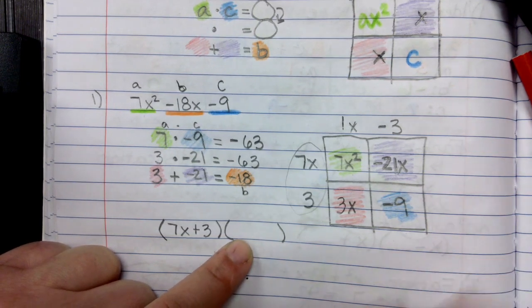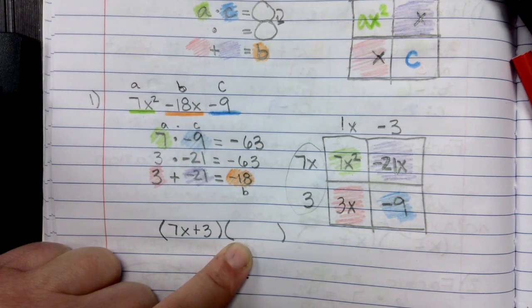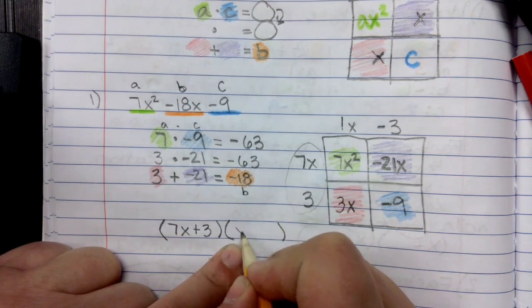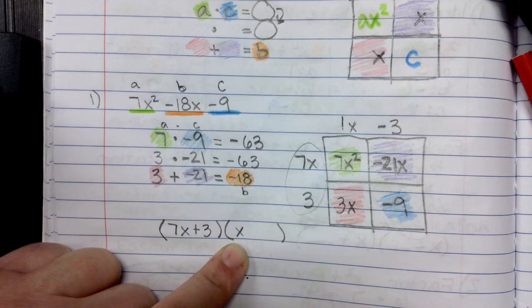So there's actually quite a few ways to write this. We could have also flip-flopped it. We could have done x plus negative 3 first, and then 7x plus 3. And that's our answer.